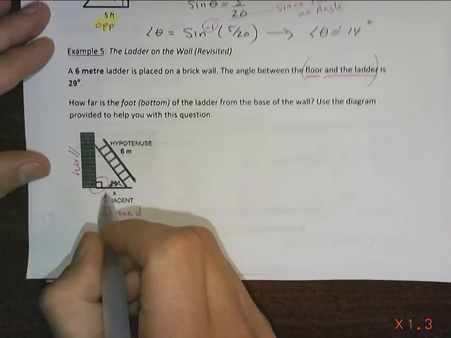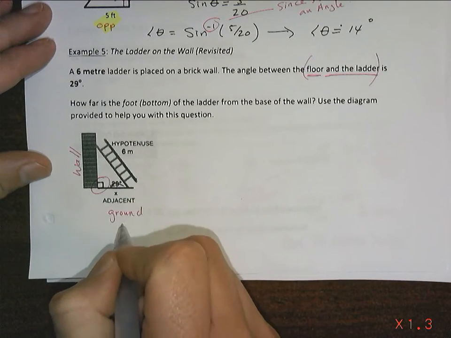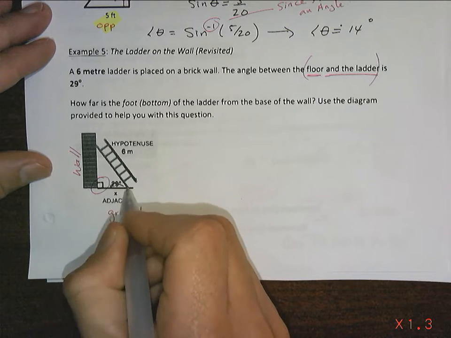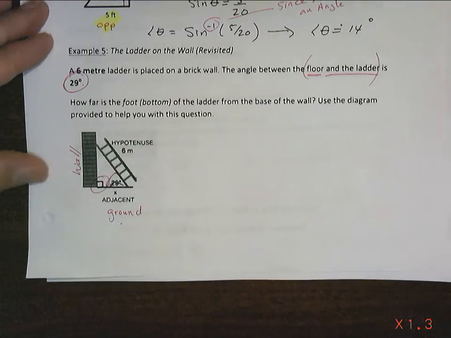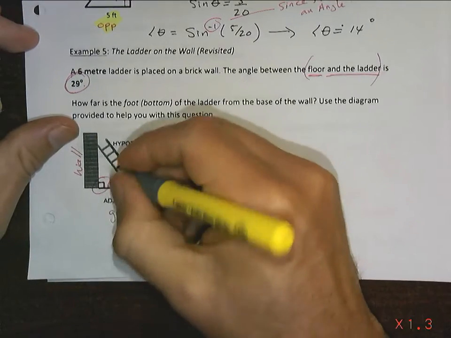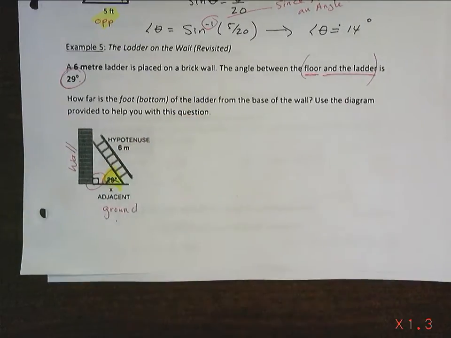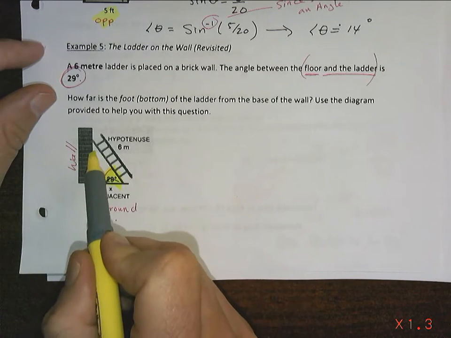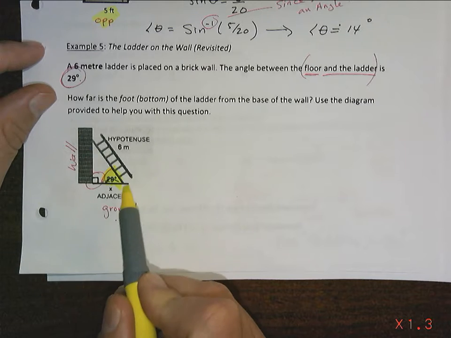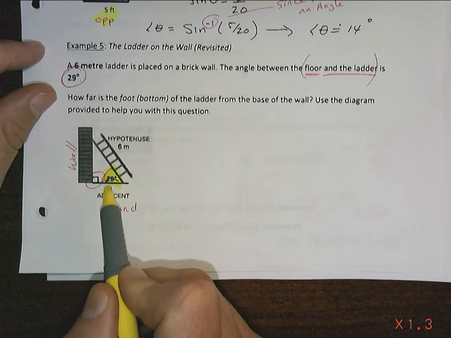Floor and the ladder. So here's the floor, I called it ground. The floor and the ladder is 29 degrees. So that's this angle right here. So that's the angle between the floor and the ladder. The only other angle with the ladder that we can talk about here is the angle of the ladder with the wall. And that's not what we're talking about. We're talking about this one.